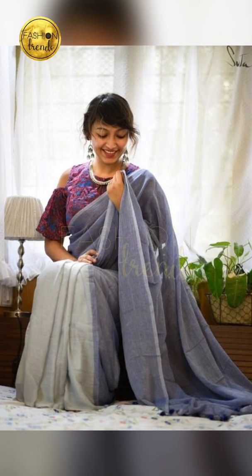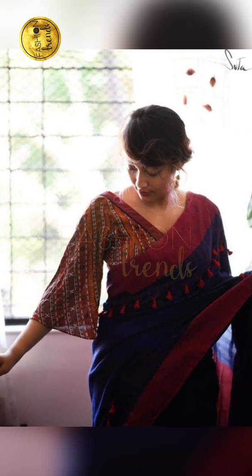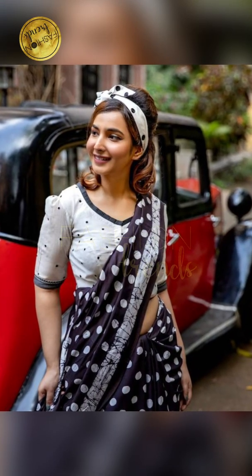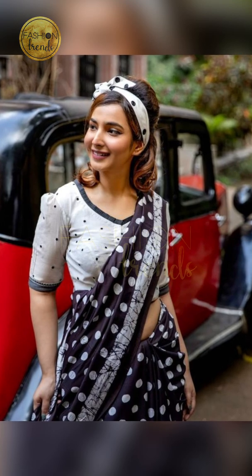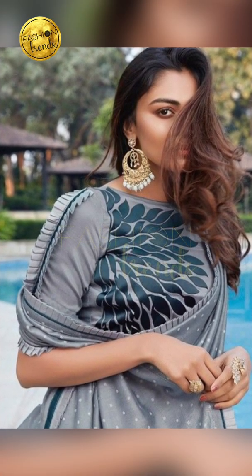So friends, you can try going on with beautiful designs in your awesome sarees. You can try going on with beautiful and awesome simple designs too. You can try doing beautiful borders with your awesome retro sarees.